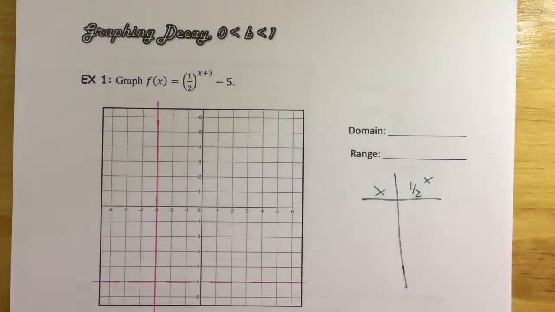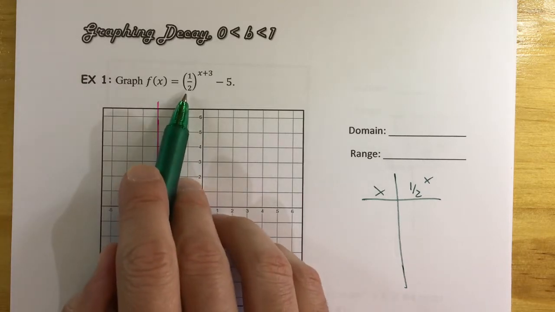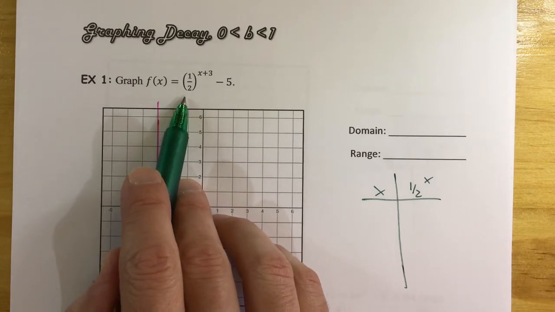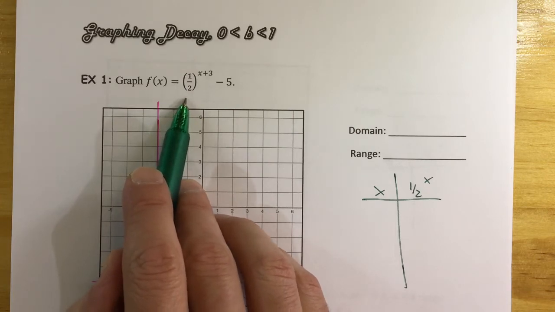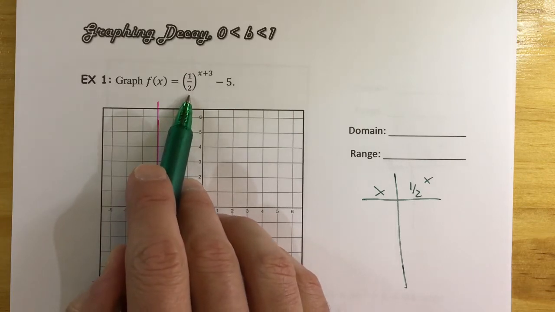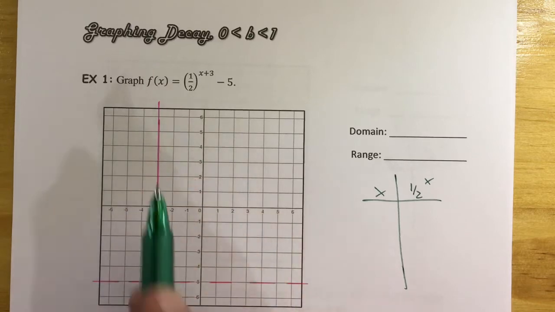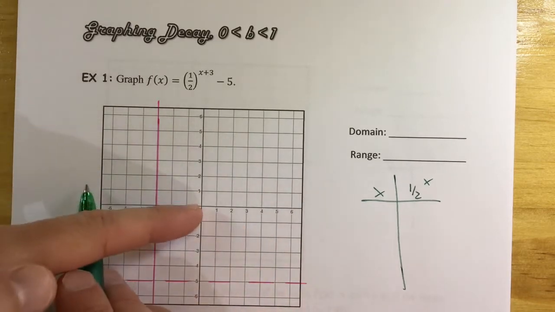So next we're going to look at graphing decay with the transformations. I really hope that right now, you pause for just a moment and think, how is this going to be different than what we did in graphing growth? I hope that your answer is that it's just flipped that direction.